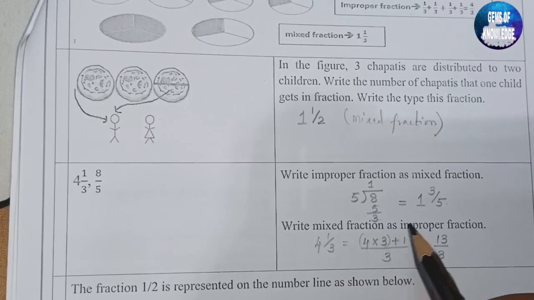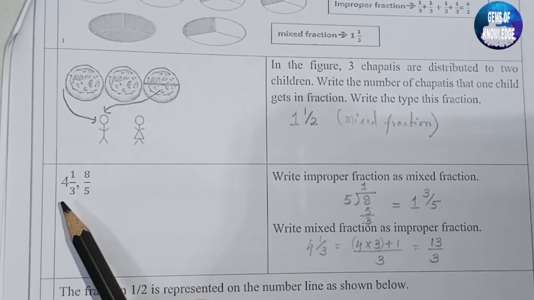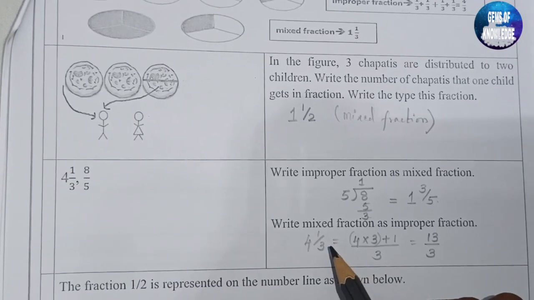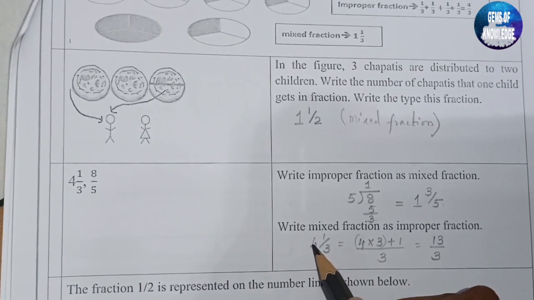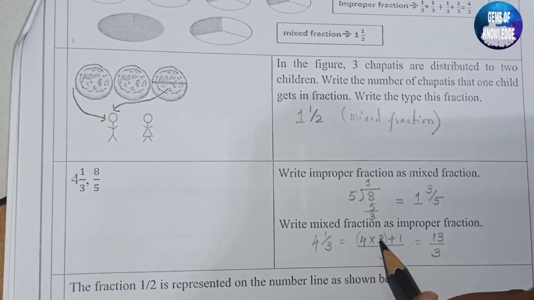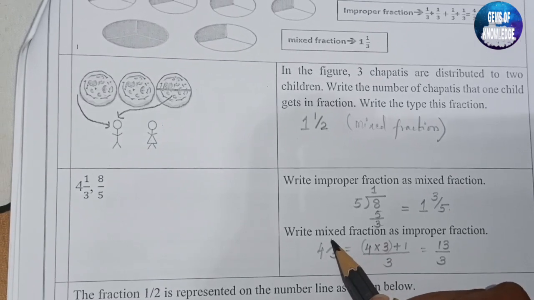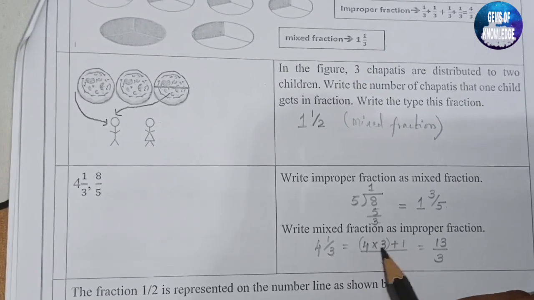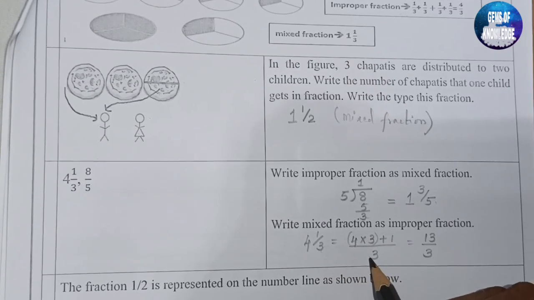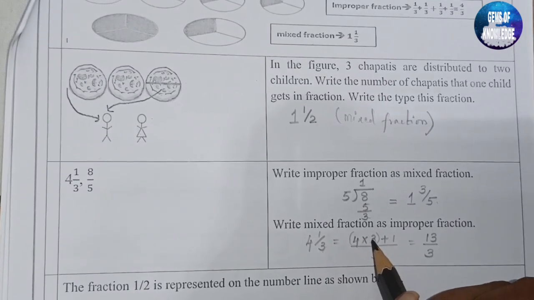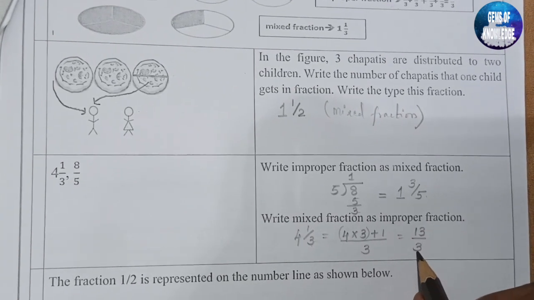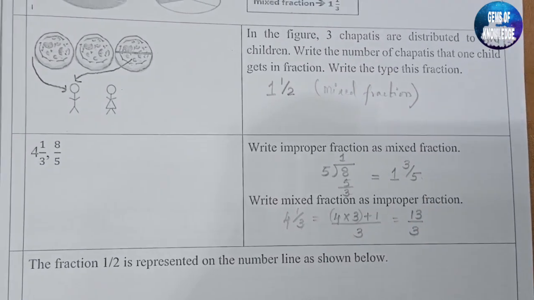Write the mixed fraction as an improper fraction. So this is a mixed fraction which you have to write in the form of an improper fraction. How you can do that is you multiply the whole number with the denominator, and you add the numerator. Then it is always divided by the denominator which is given. So 4 threes are 12, and plus 1 will be 13 by 3. Okay, so that's all about the fraction part.